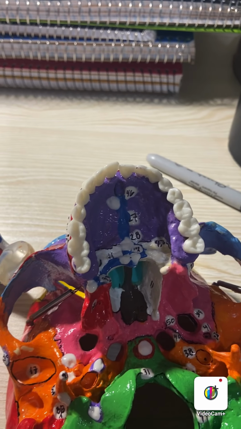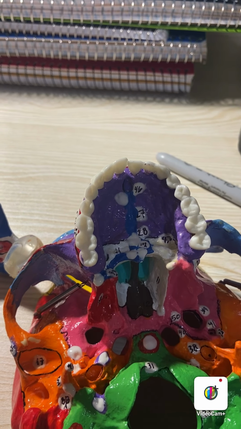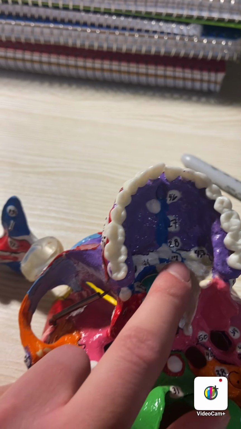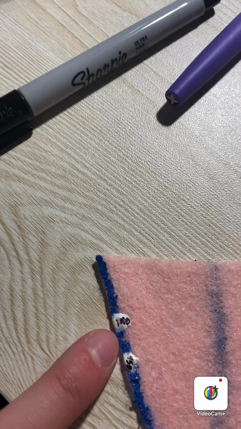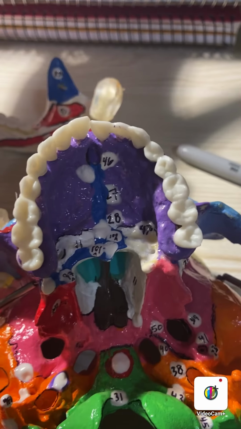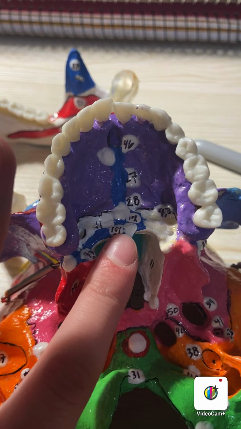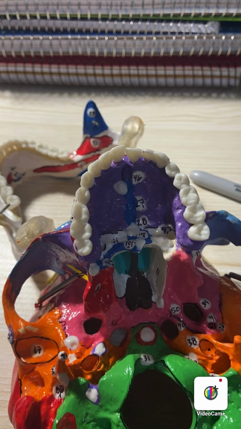So for the palatoglossus muscle, the origin is the median palatine raphe, and the insertion is the tongue. For the palatopharyngeus, the origin is the soft palate, and the insertion is not labeled, but it's the laryngopharynx and thyroid cartilage.